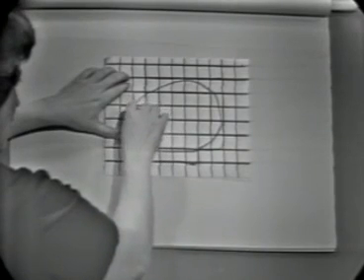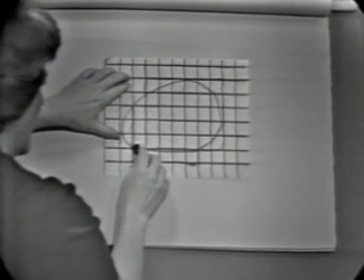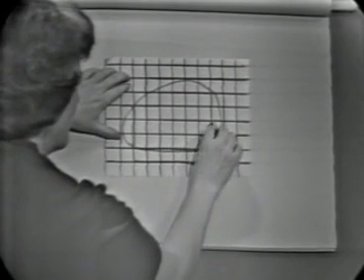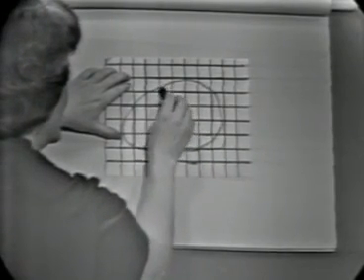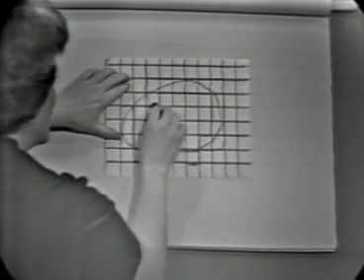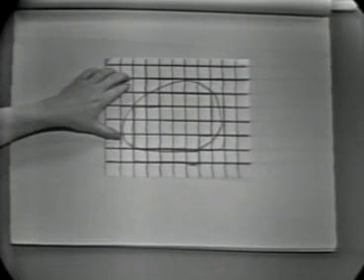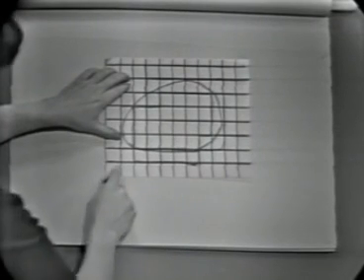We want to identify all the unit regions that lie completely inside our simple closed curve. If we count these, we would find that we have 21 such units.